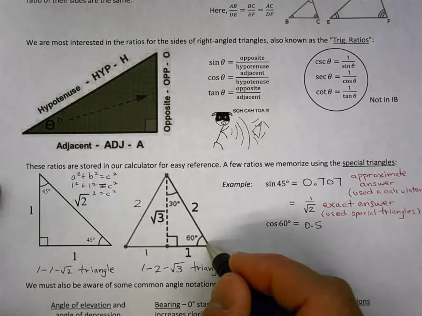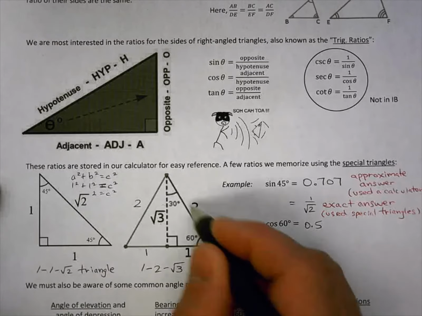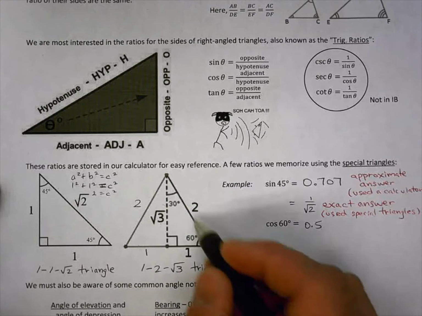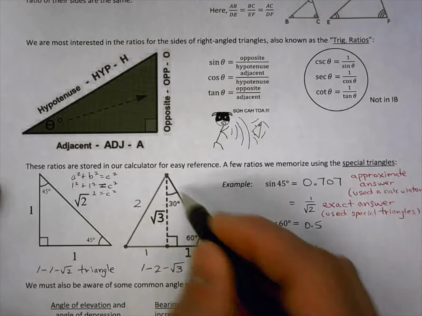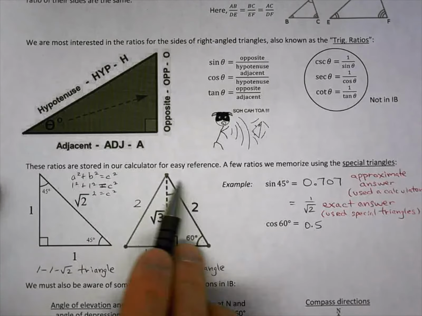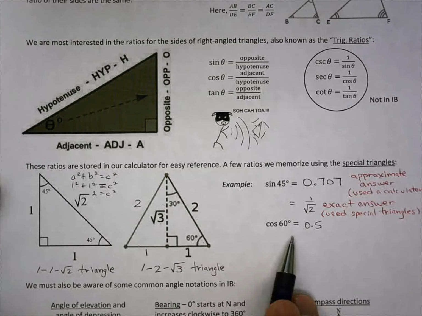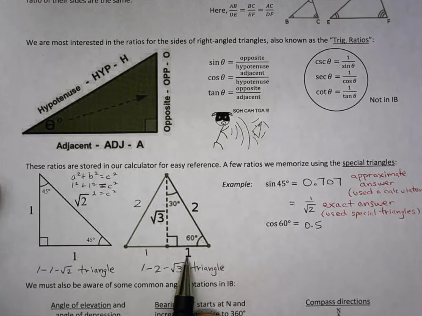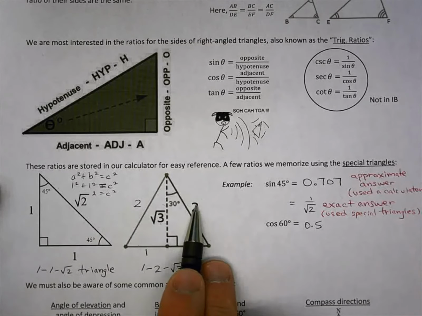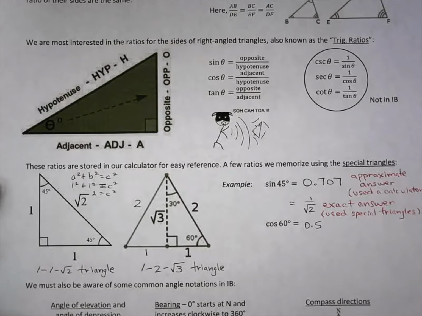Similarly, if it's the equilateral triangle, each of these angles is 60 degrees. So now if I split it in half, this becomes 30 degrees. So now I have all the ratios I need for a 30 degree or a 60 degree angle. So if someone asks you what a cos 60 is, well, cos is adjacent over hypotenuse, so it ends up being 0.5. Okay, so those are the triangles.